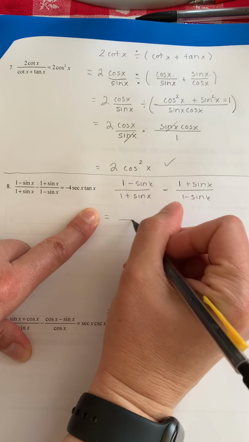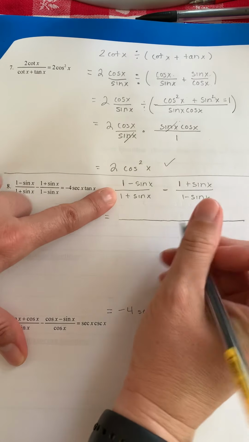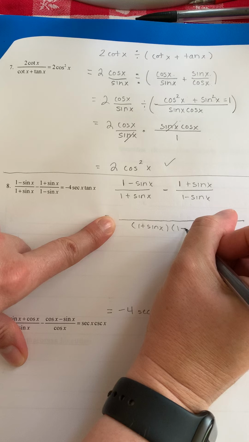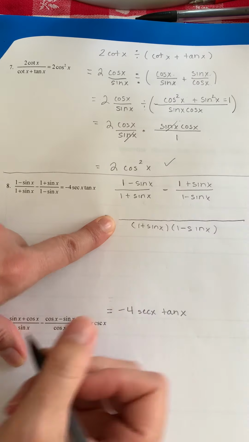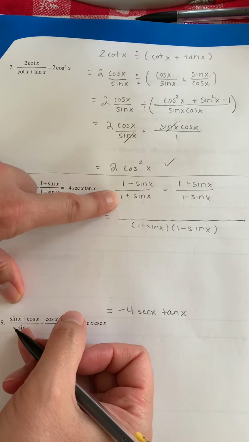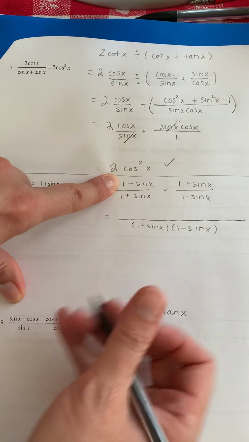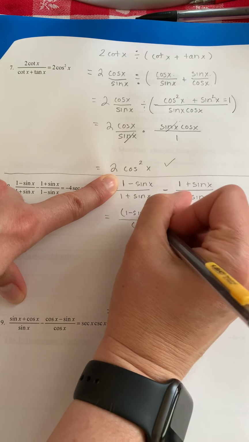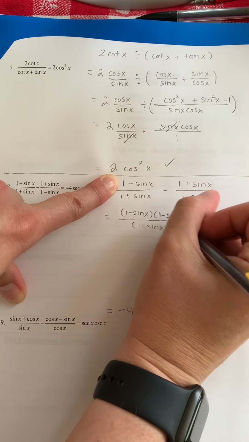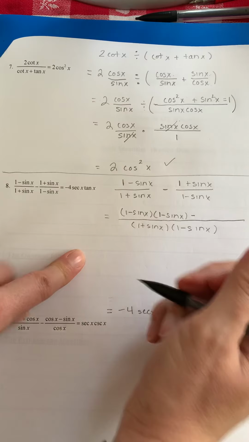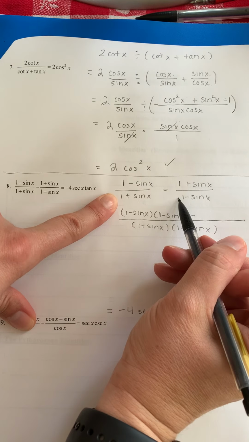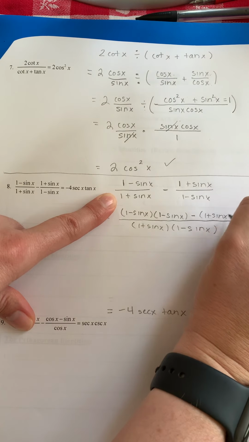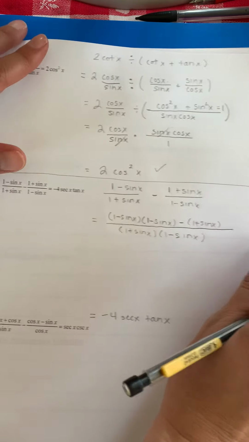Our common denominator is going to be the 1 plus sine x times the 1 minus sine x. So I see that this side needs a 1 minus sine x, so that means I'm going to have another 1 minus sine x up here. And then this side did not have the 1 plus sine x, so I'm going to have that join the 1 plus sine x that is already there.